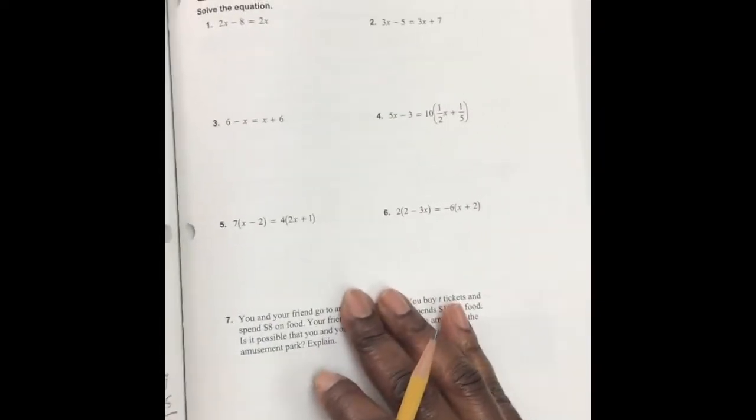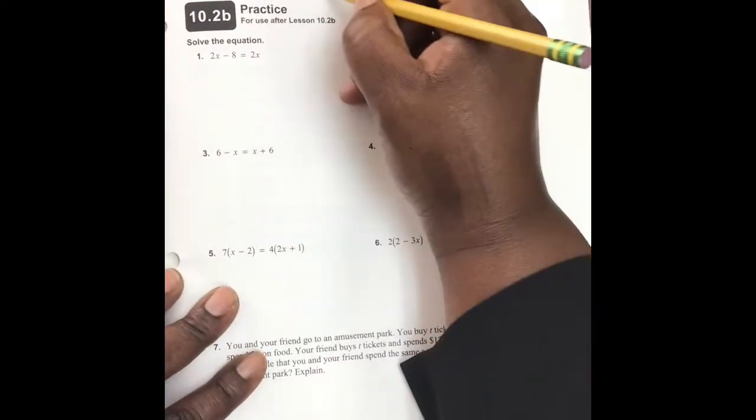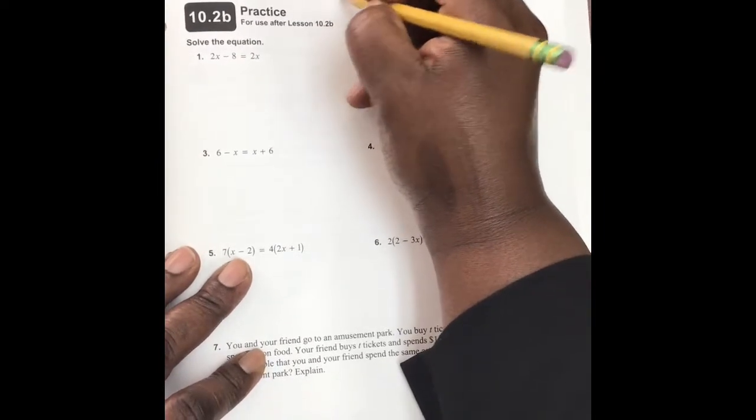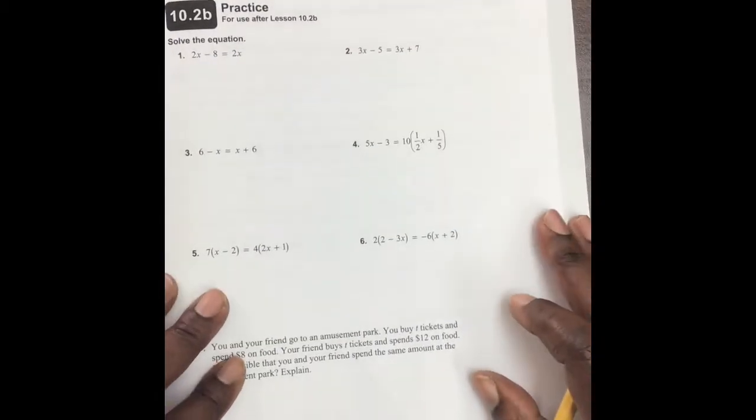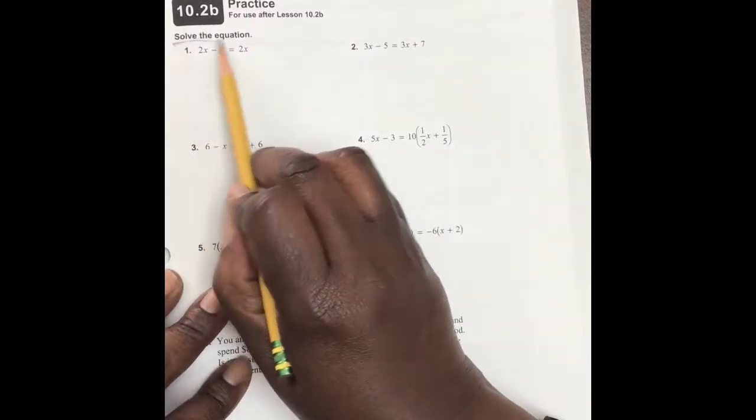Okay, today we're doing Red P10.2b. We're doing the even numbers. Here we're solving the equation.